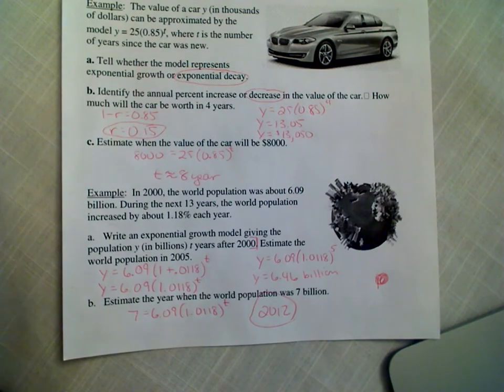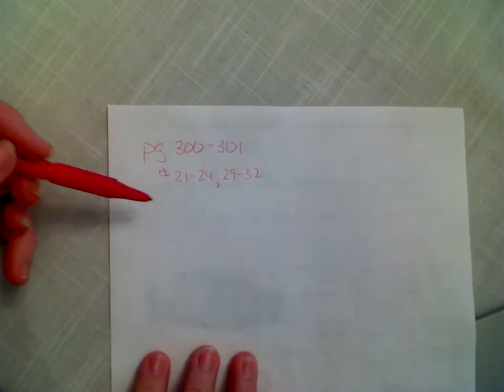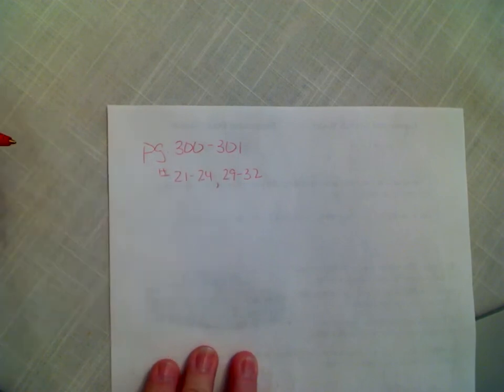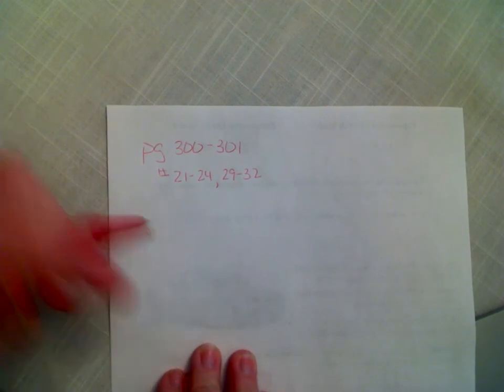So what I'd like you to look at tonight, on pages 300 and 301, is problems 21 to 24 and then 29 to 32. And then tomorrow we will continue with exponential models and look at a specific model that's called compound interest.